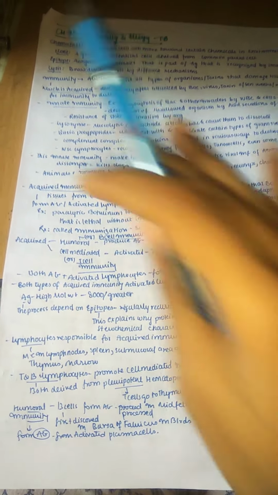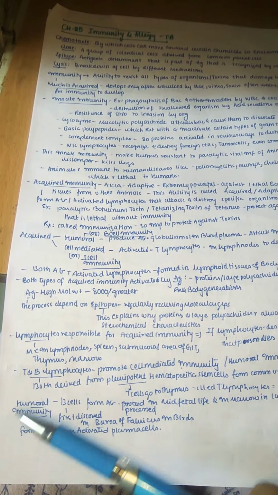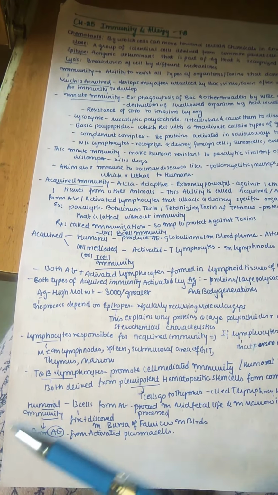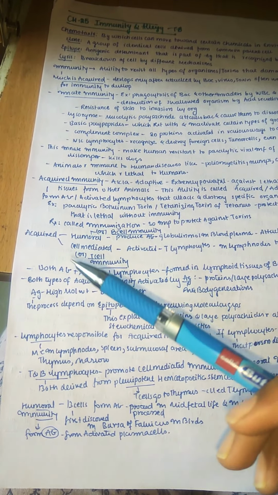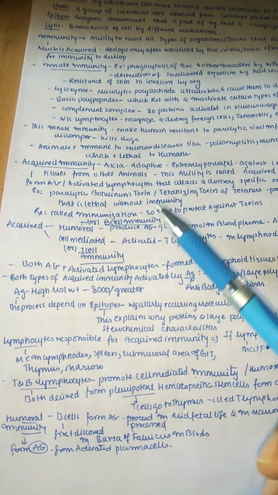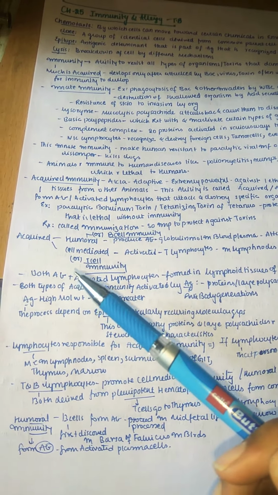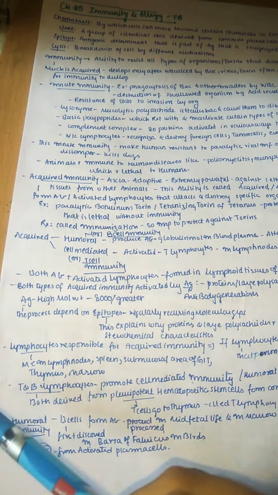Acquired immunity is further divided into two types. Innate is only one type, that's it. But acquired, as we said, is the most important and most potent, so for sure it should have some subdivisions. Acquired immunity is subdivided into humoral immunity and cell-mediated immunity. Humoral immunity is also called B cell immunity because B cells are involved here, and cell-mediated immunity is also called T cell immunity because T cells are involved here.